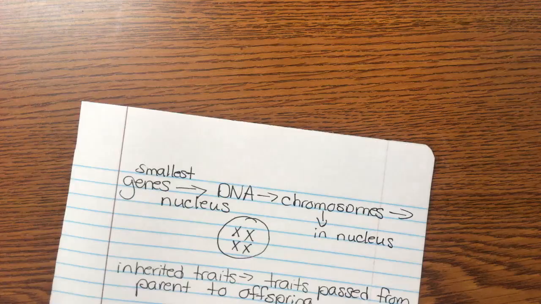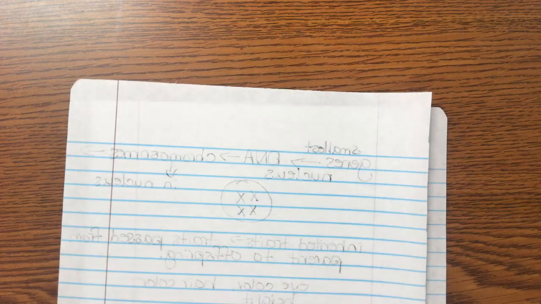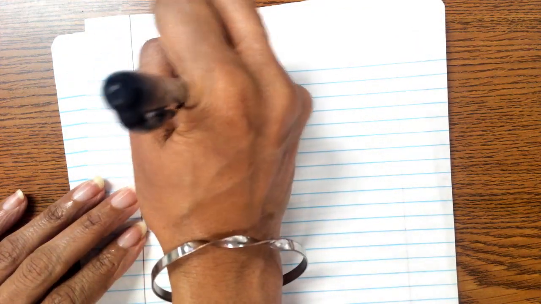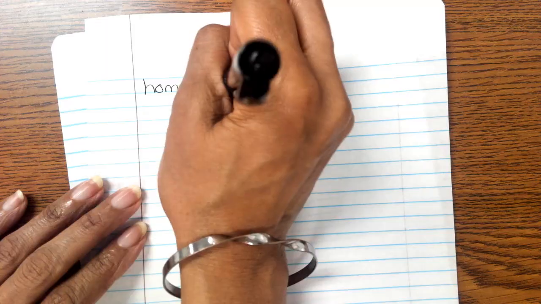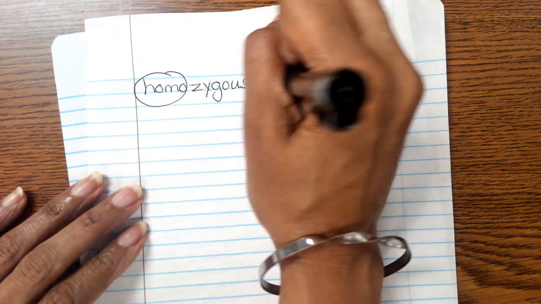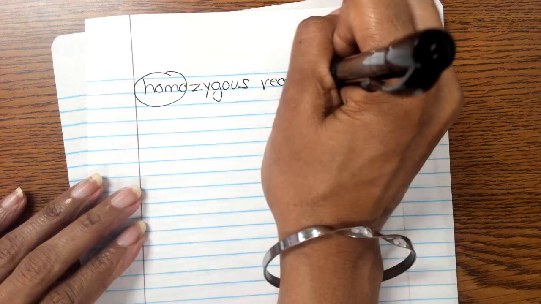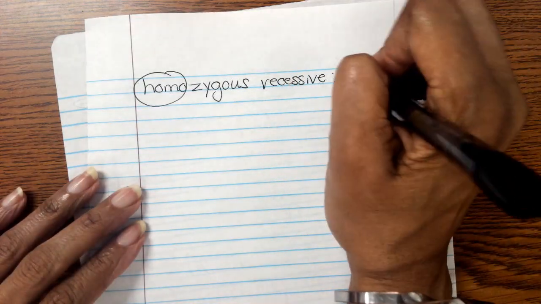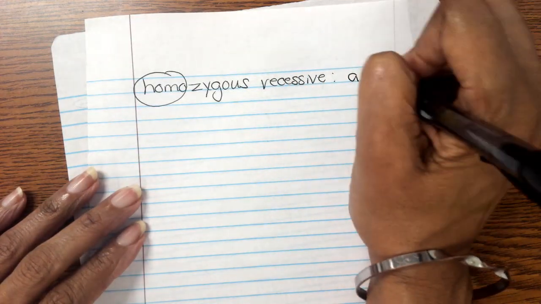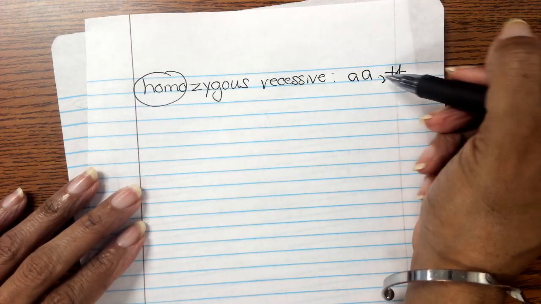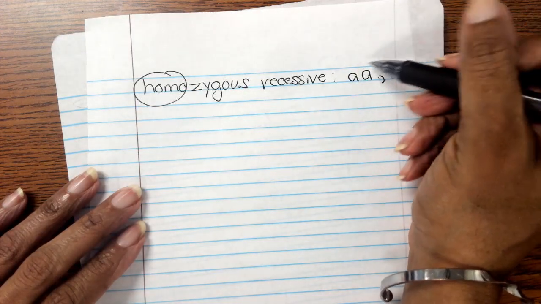All right. And then we also had homozygous recessive. Okay, that's when you have your 2 lowercase letters, and that's when a recessive trait would be seen, if an organism has this.